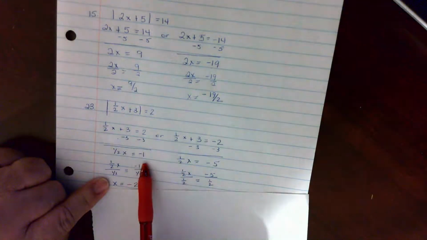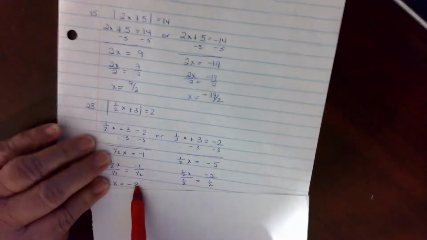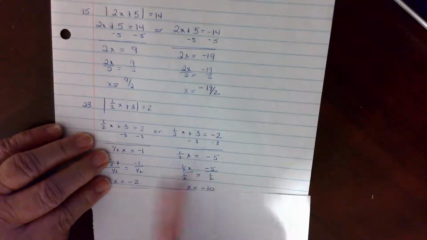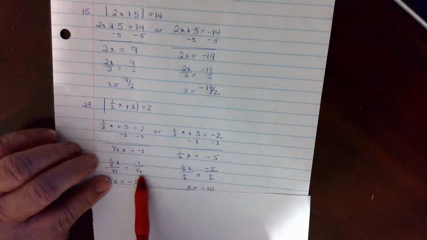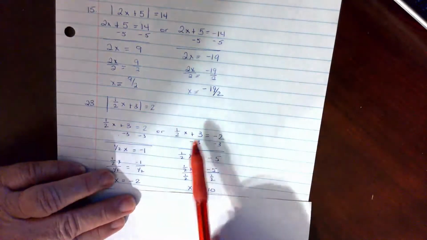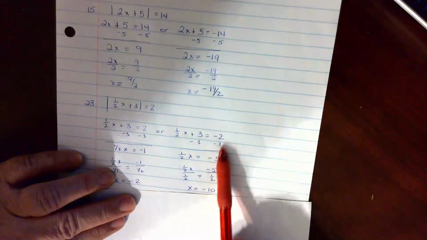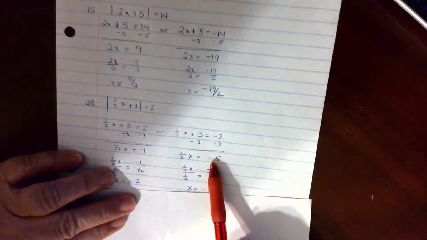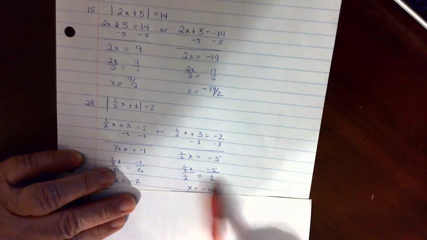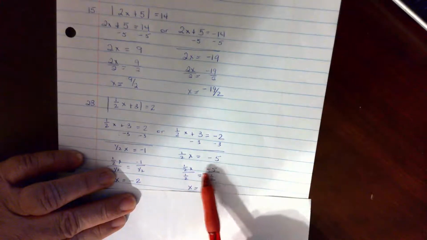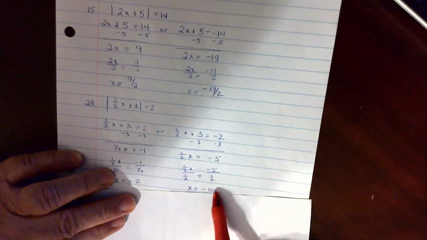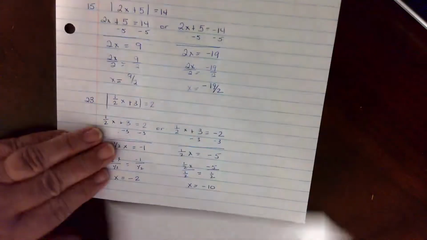Enter negative 1 divided by 1/2, and you'll see that the answer is negative 2. Or you can do it by dividing fractions and multiply by the reciprocal and still get negative 2. On this side, I subtracted 3 and got negative 5. Then I'm dividing by the 1/2 again, and negative 5 divided by 1/2 is negative 10. That can also be done on the calculator if needed.